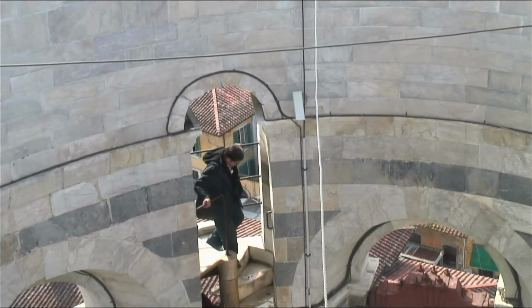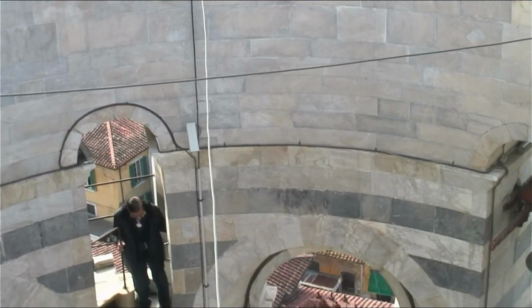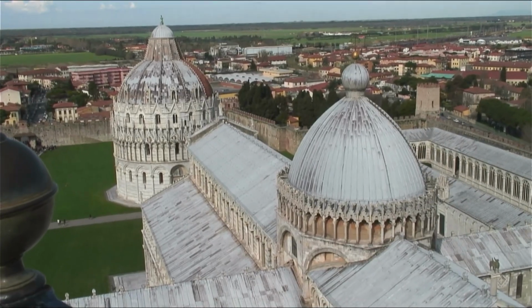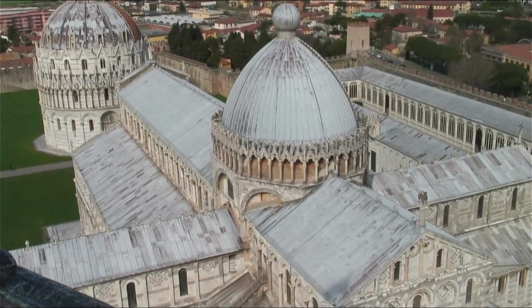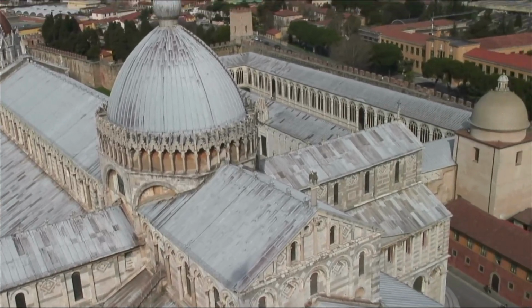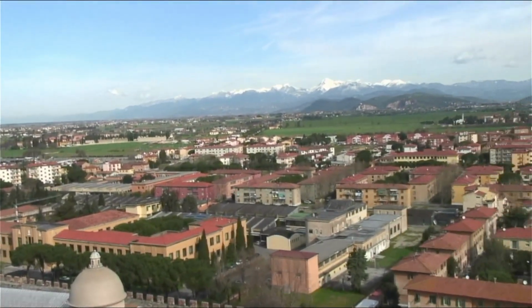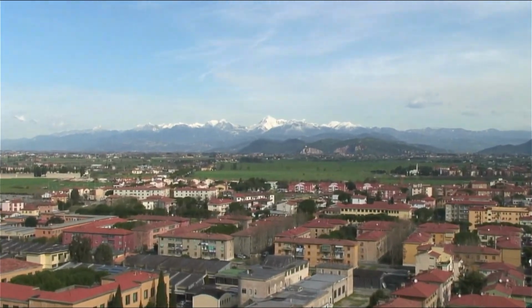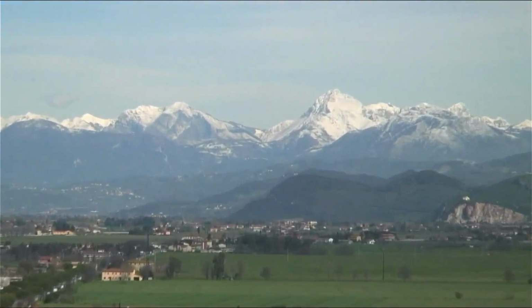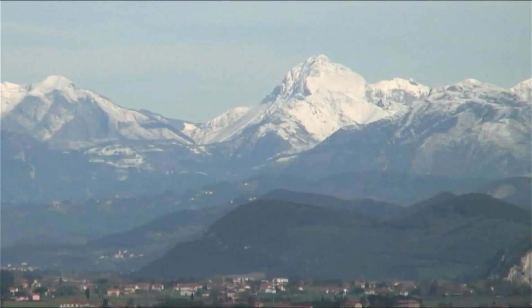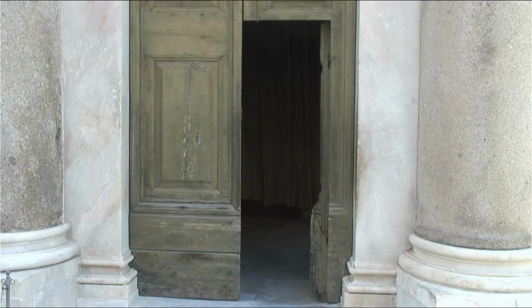People are starting to go down. I don't know where the other people up there are. This is the Duomo there, the cathedral. Mountains in the background, about 6,000 feet. Fresh snow. We're finally at the bottom.